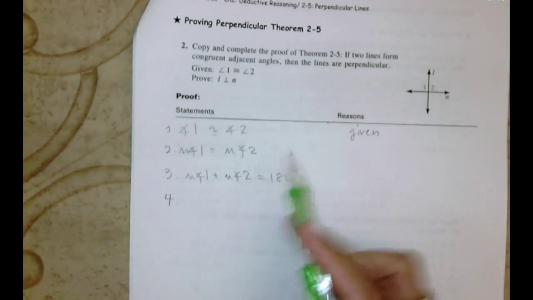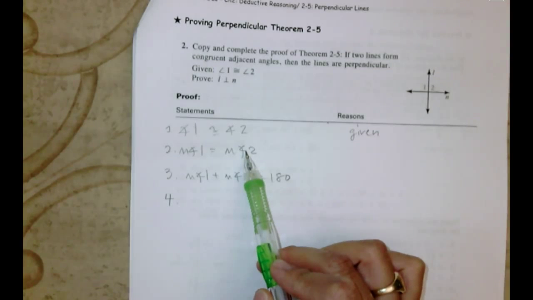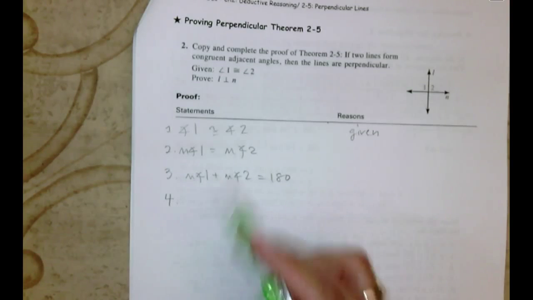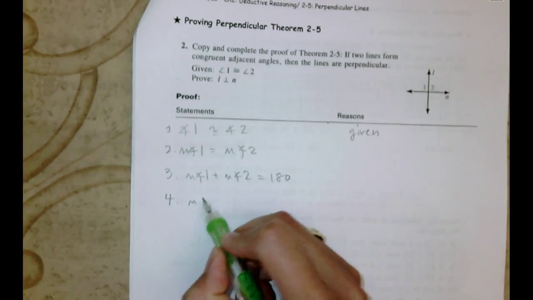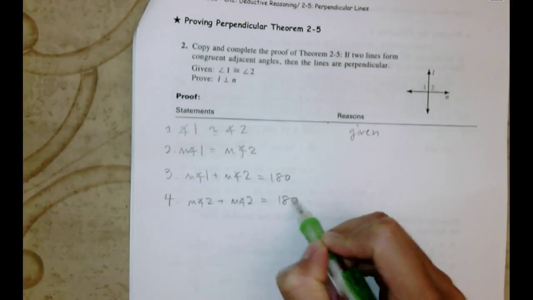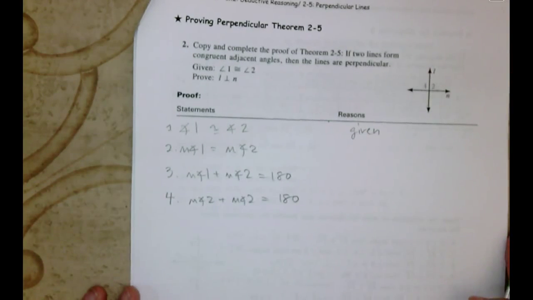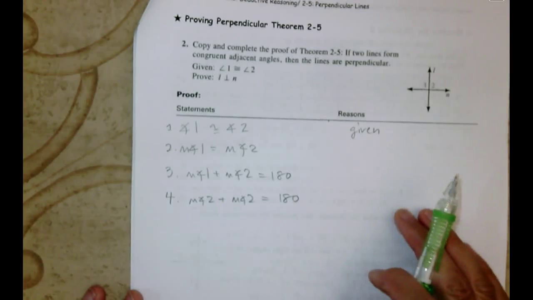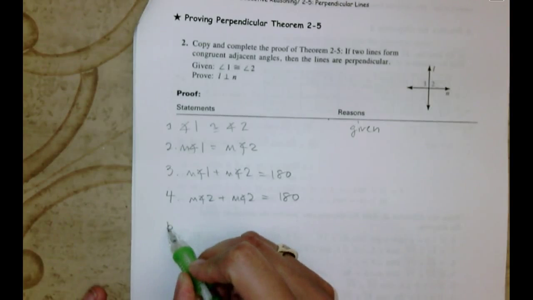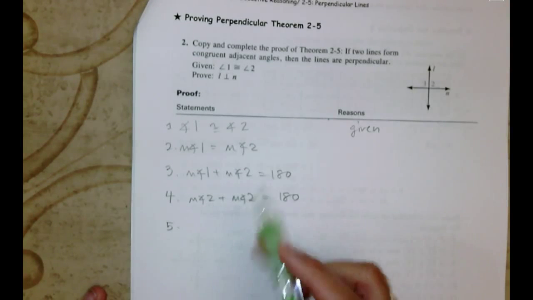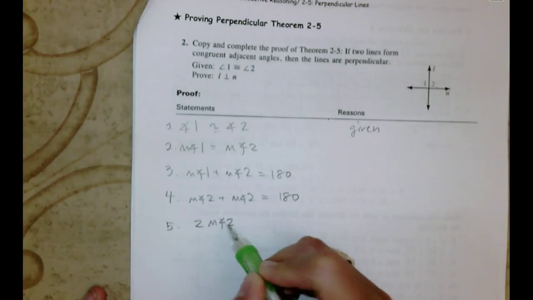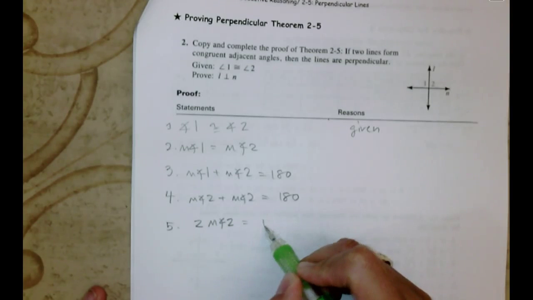Line 4. Since these are the same, I can do this. I can make one of these, for example, measure of angle 2 plus measure of angle 2 equals 180. And I intentionally omitted the word so that you know what to write here. Okay, you know what I did here, I hope. And then line 5, since there are 2 of the same thing, you can say 2 times the measure of angle 2 equals 180.